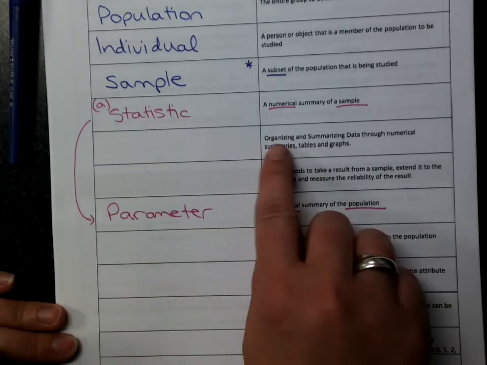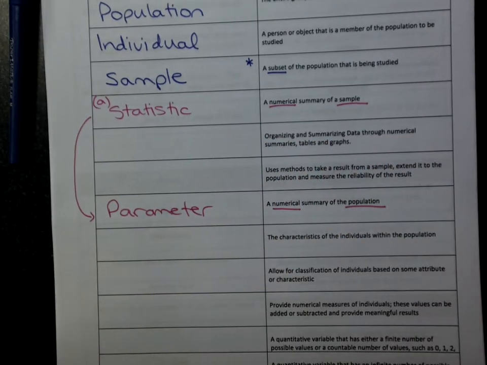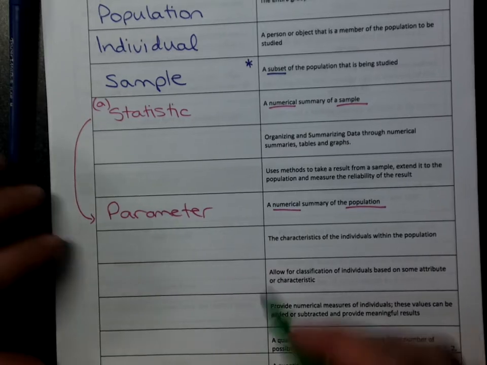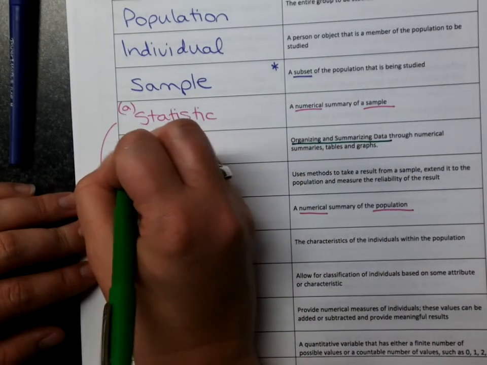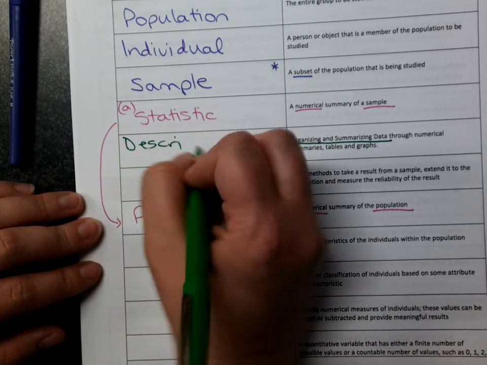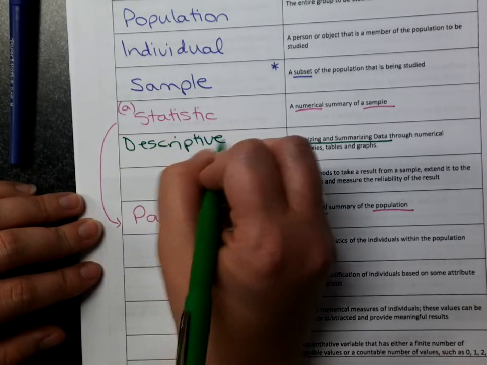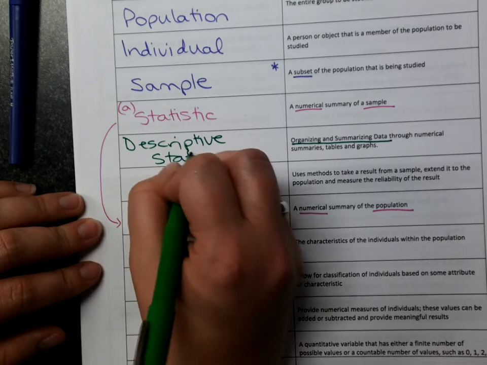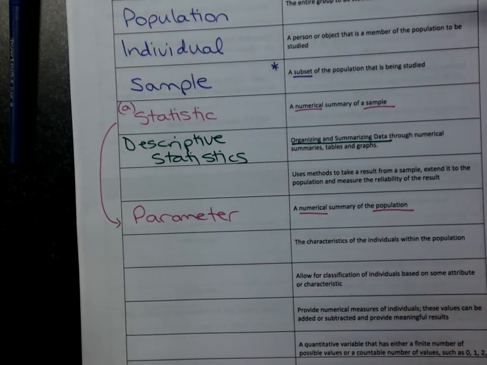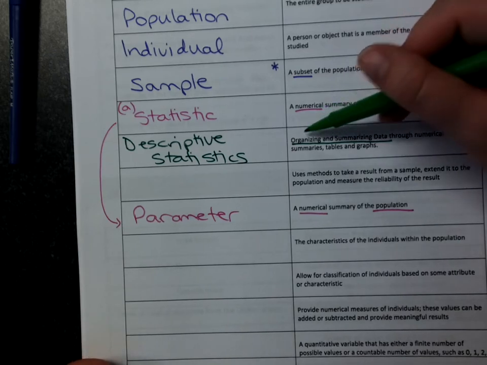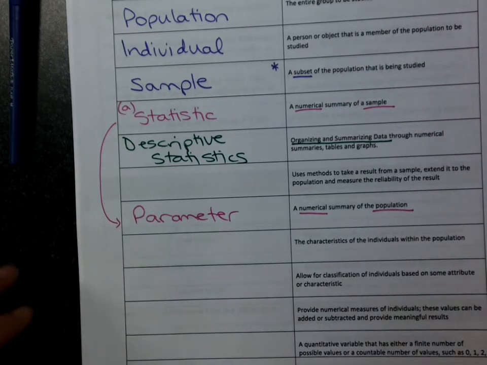Underneath statistic, we have organizing and summarizing data through numerical summaries, tables, and graphs. That whole process of organizing and summarizing data is called descriptive statistics. When we're describing the data, we could describe the data with tables and charts. We could describe the data with percentages, all kinds of different ways to describe the data. So it's called descriptive statistics if we're organizing and summarizing the data.